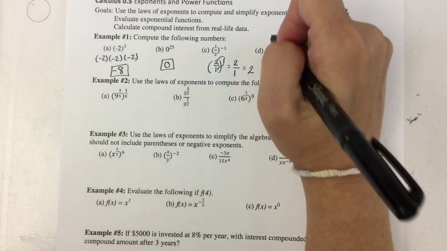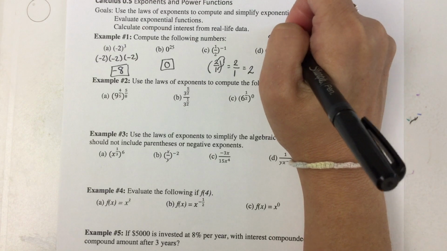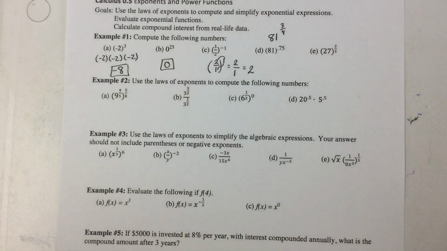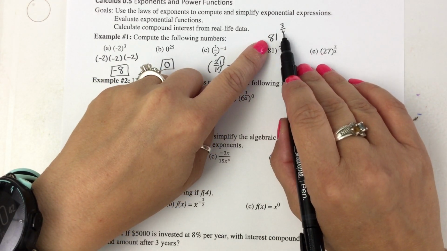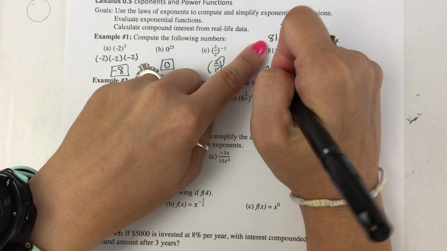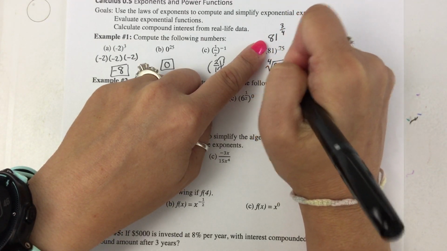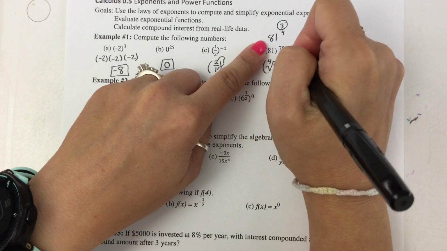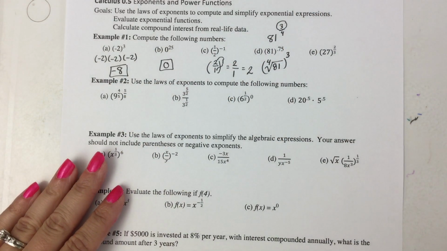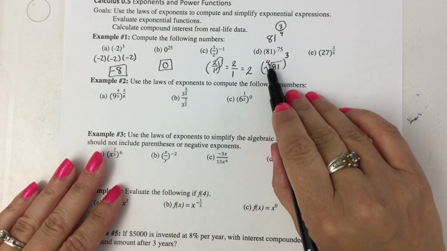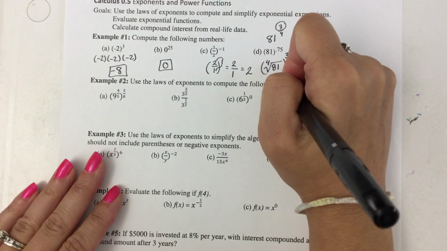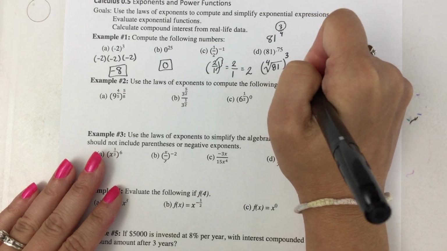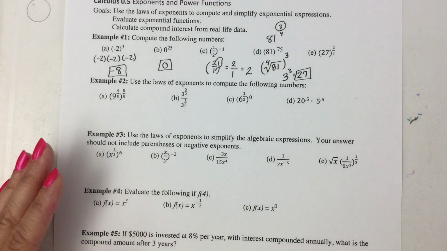If you have 81 to the 0.75, that is 81 to the 3/4 power. Remember, if you have a fraction exponent, the denominator is your index. So this is the 4th root of 81. Then you take it to the exponent, whatever's on the top. The 4th root of 81 means what number times itself 4 times gets you to 81? Well, that's a 3. 3 to the power of 3 is 27.